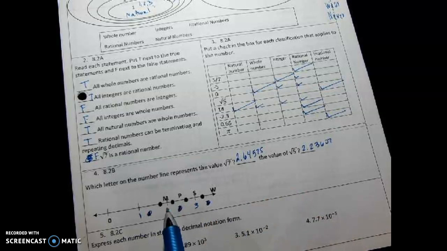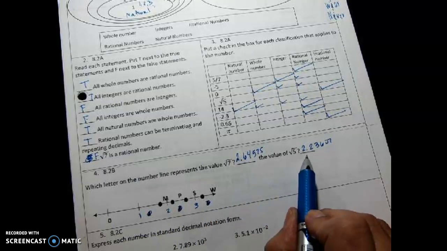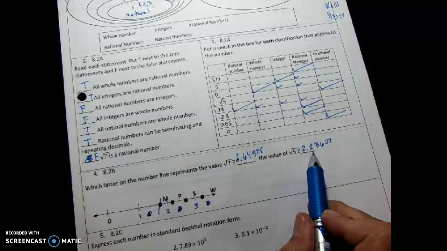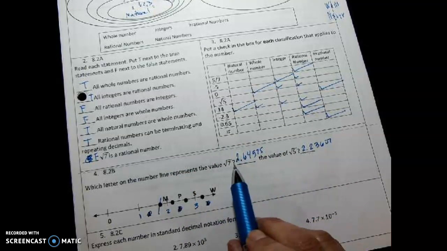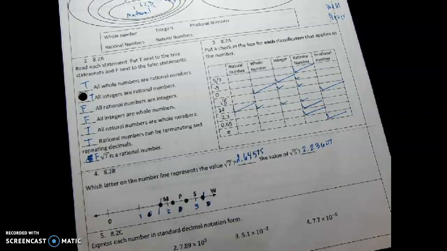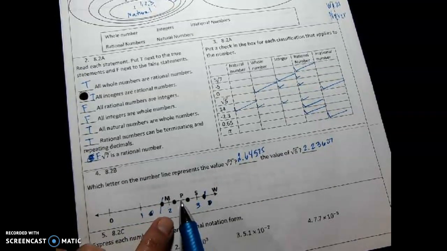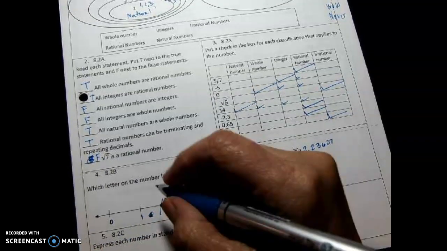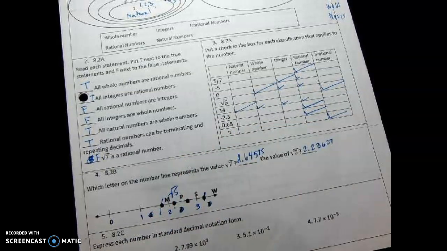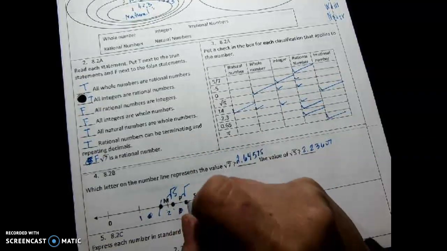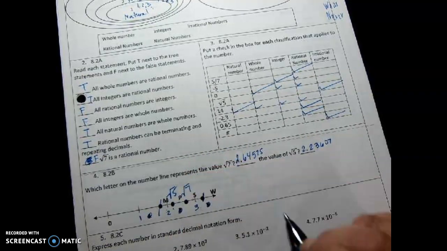So since these are both bigger than 2, it can't be that one. These are both 2 point something, so it can't be bigger than 3. So the square root of 5 is 2.2, so that's closer to 2, and the square root of 7 is 2.6, so that's a little bit more than half.